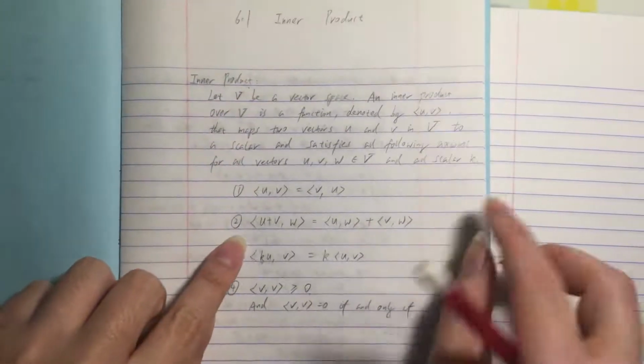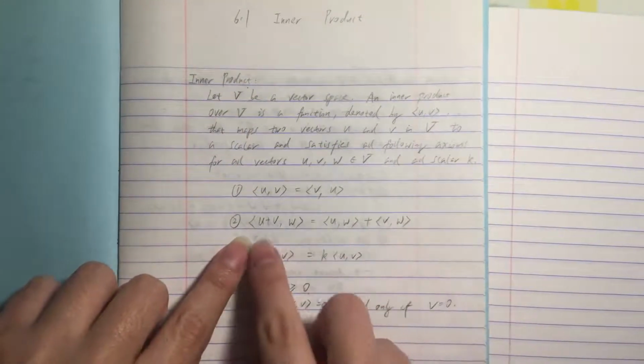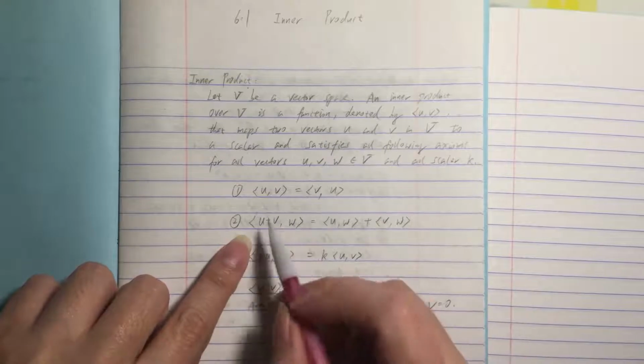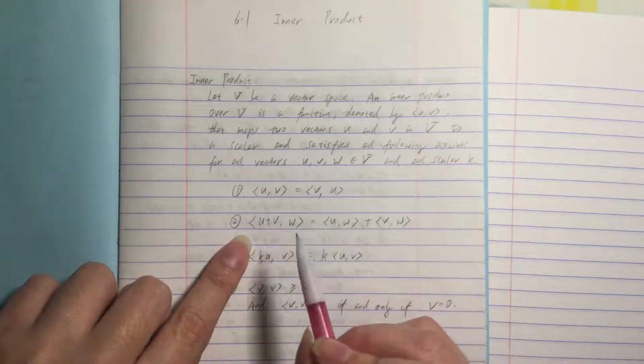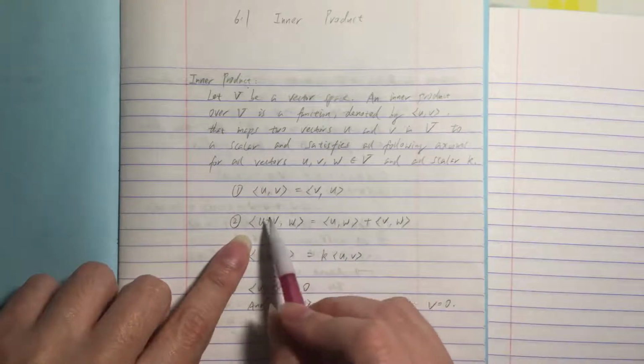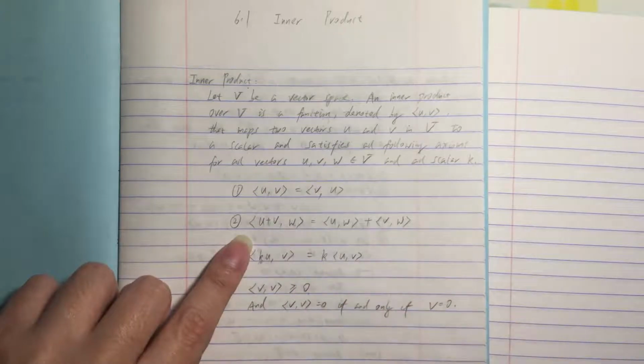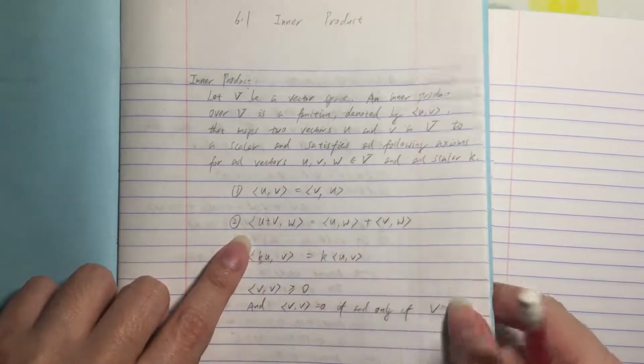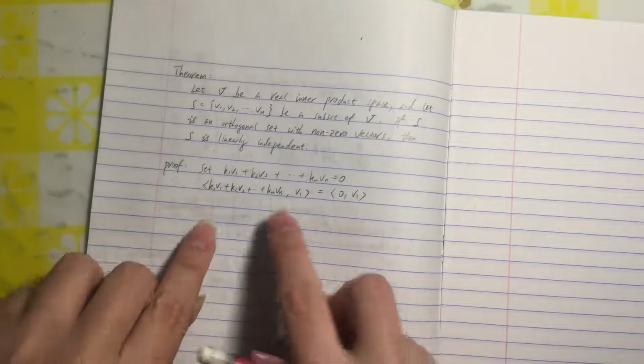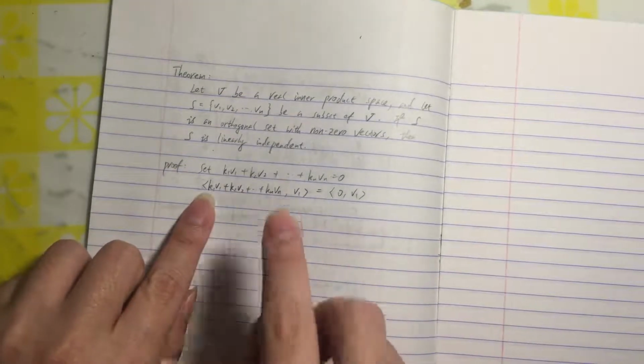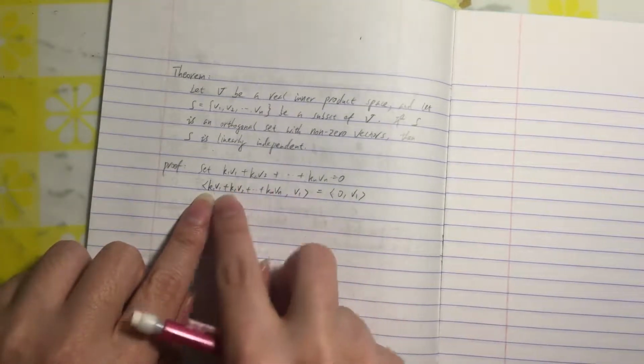By the second property of inner product, if there are multiple terms in the first vector, I can distribute the second vector into the first vector. That's the second property of inner product. So since in the first vector there are multiple terms, I can distribute the second vector into the first vector.